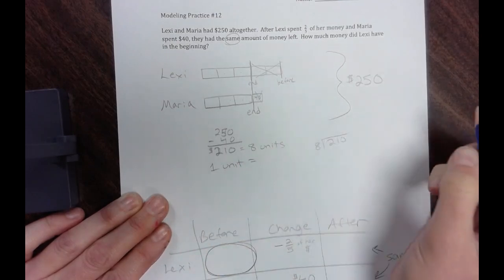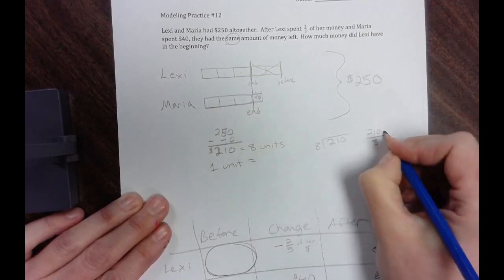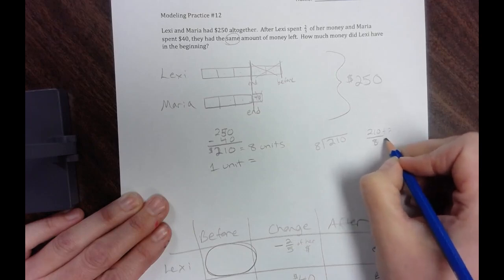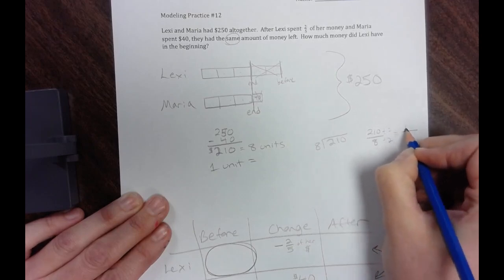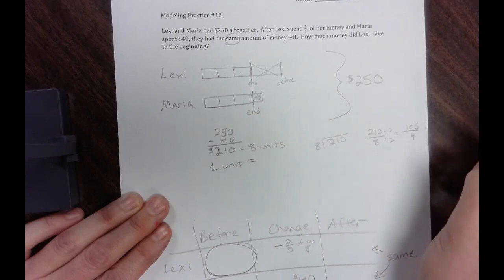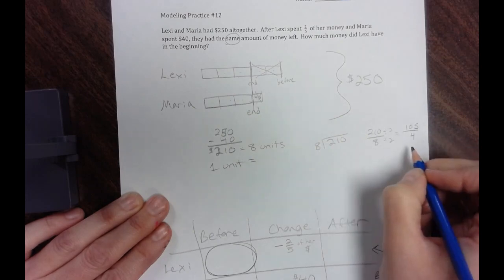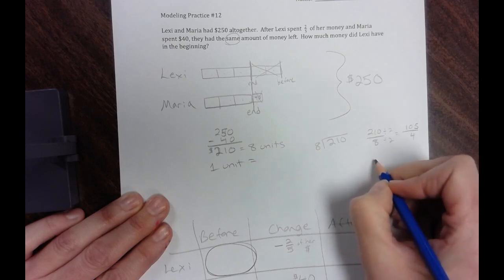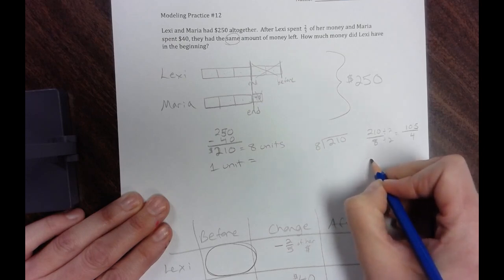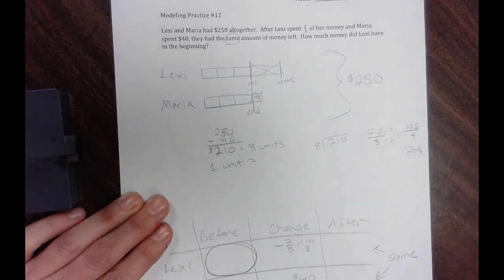210 divided by 8. There's actually a couple different ways to do this. I'm going to do it like this. I'm going to divide the top and the bottom by, I could do 4, but I'm going to do 2. I'm going to get 105 and 4. So I've reduced my fraction. Alright, that's not going to be a whole number. It's going to be 26 1/4. I'm skeptical because usually they're whole numbers, but we'll see.